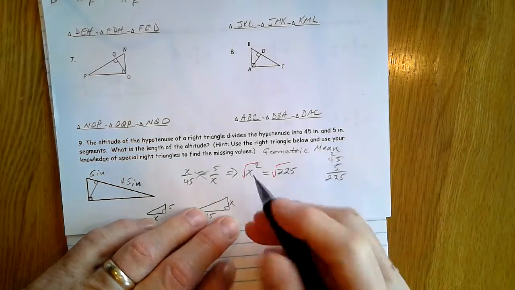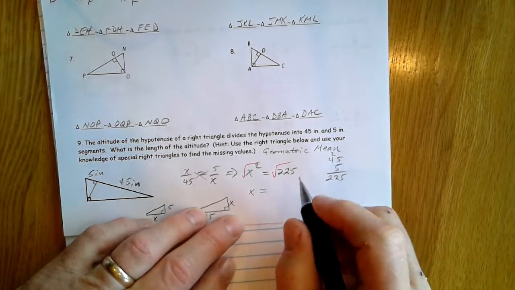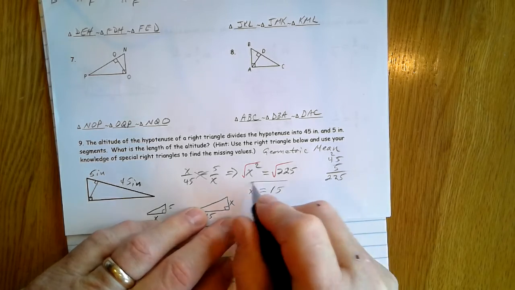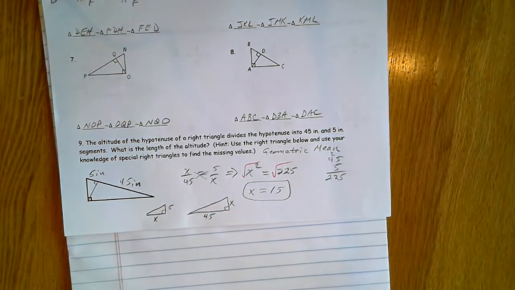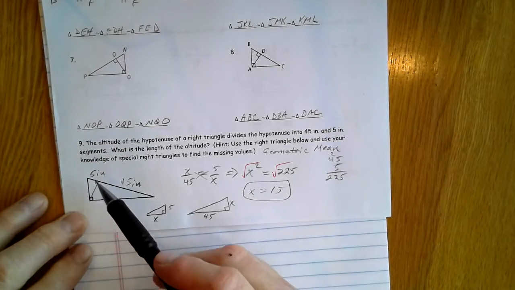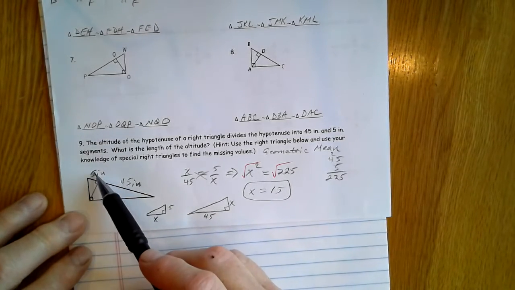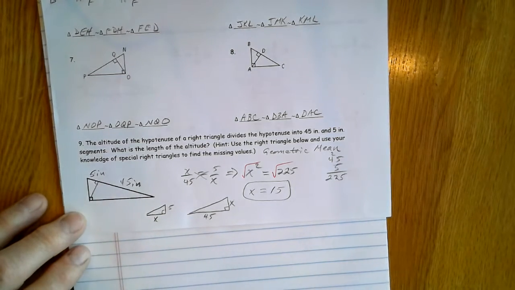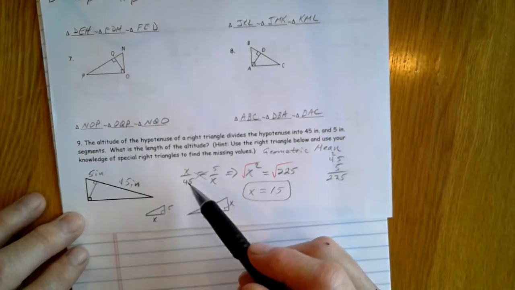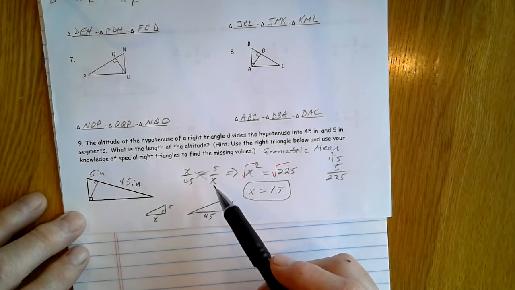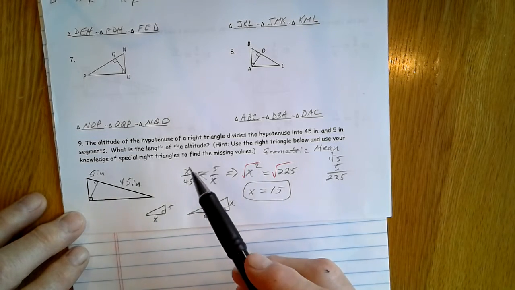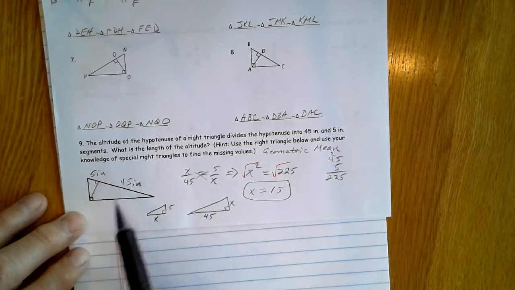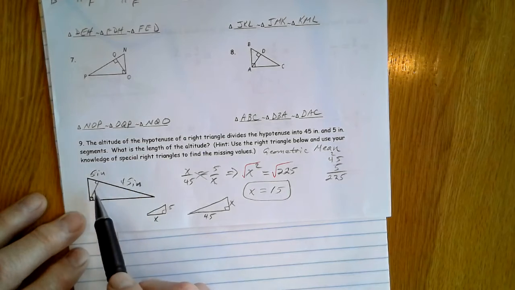x is equal to 15. So now we found x. One of the properties of right triangles is this piece is to the altitude as this piece is to the altitude. So this piece is to x as x is to 45, or 45 is to x as x is to 5.